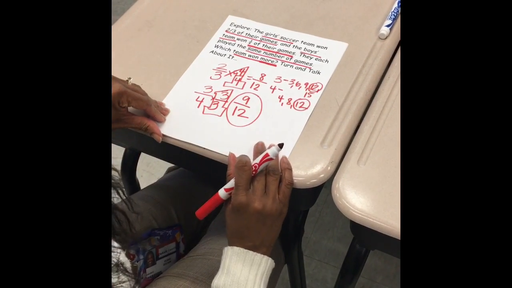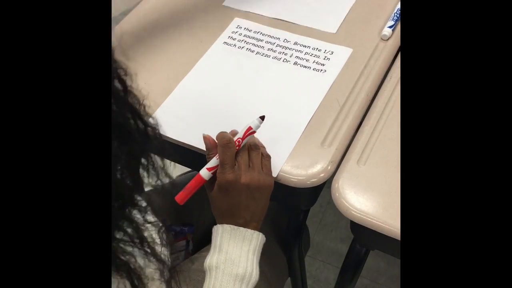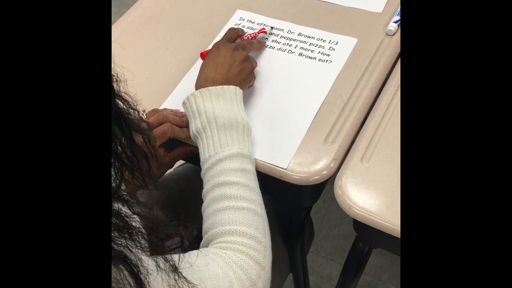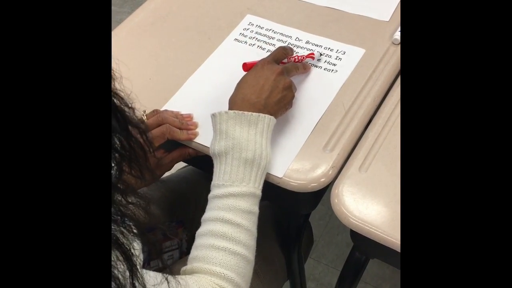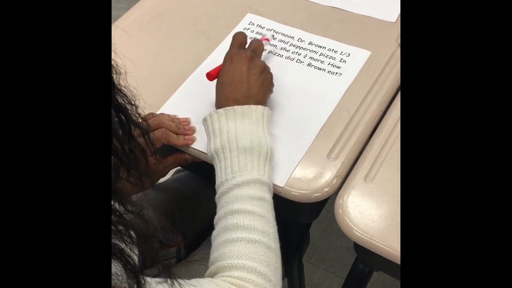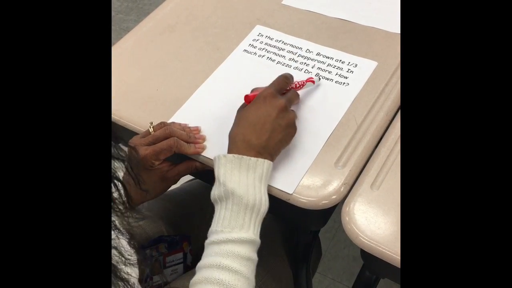Now let's use this to guide our lesson today. Look down at your notes and make sure your paper looks like mine. Our first question says, in the afternoon, Dr. Brown ate 1/3 of a sausage and pepperoni pizza. I bet you wish you had a sausage and pepperoni pizza now. Later, she ate 1/4 more. How much of the pizza did Dr.